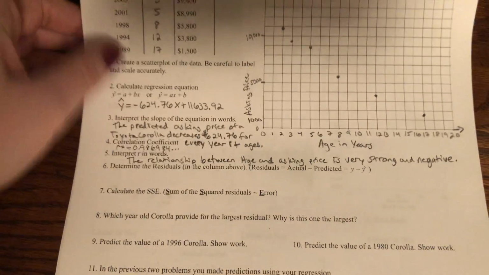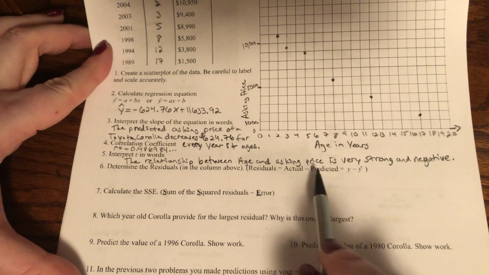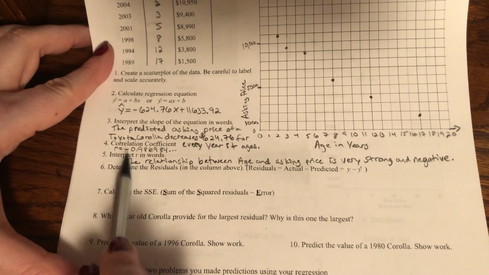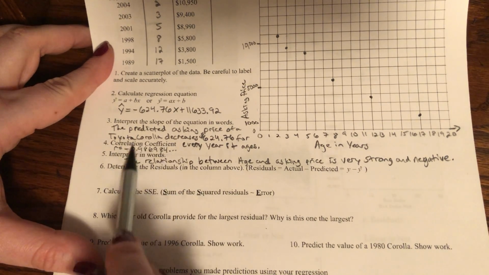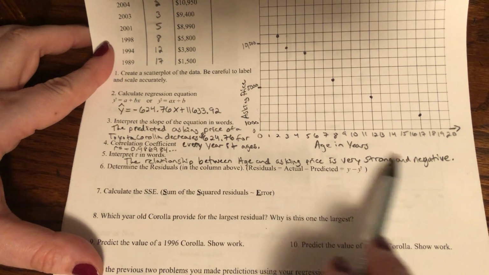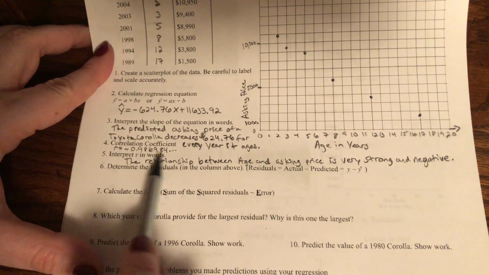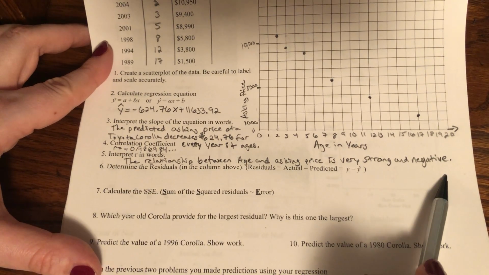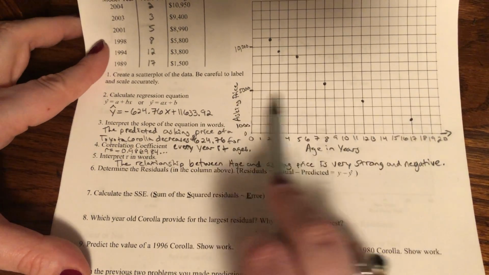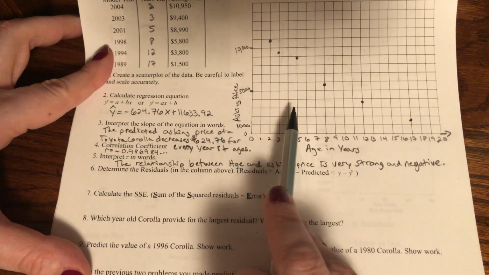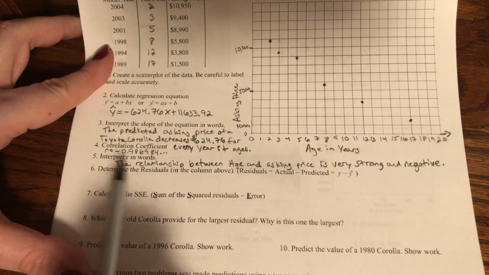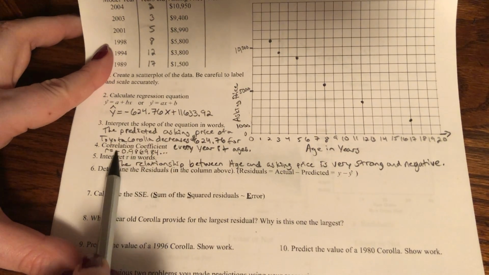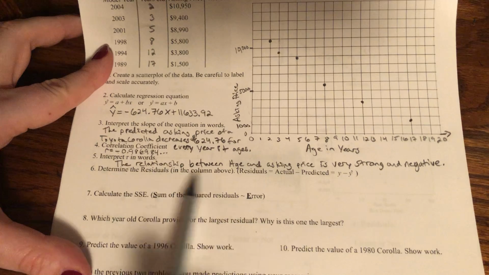All right, so the relationship between age and asking price is very strong and negative. That's the interpretation of this R value. Now, notice I didn't actually include the number in this. The very strong part of this is where the number comes in. The sign of the number is the fact that this relationship is negative, that as our age is increasing, our asking price is decreasing. That's the negative portion. So all this number really indicates is how strong the relationship is and what direction it's going in. And that's what you state here.